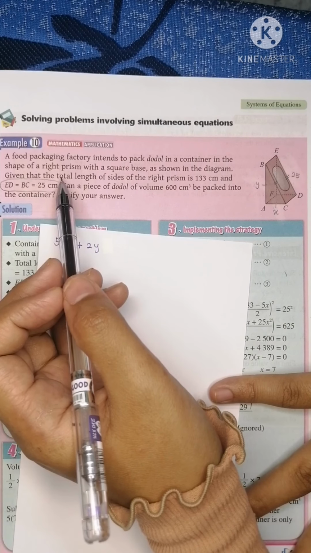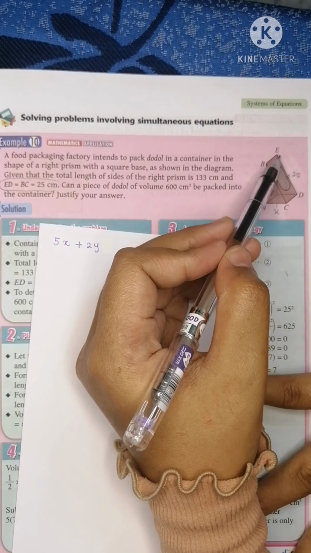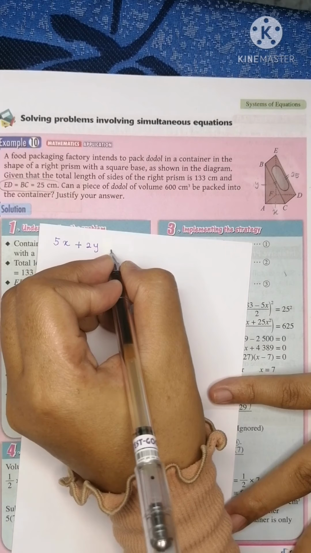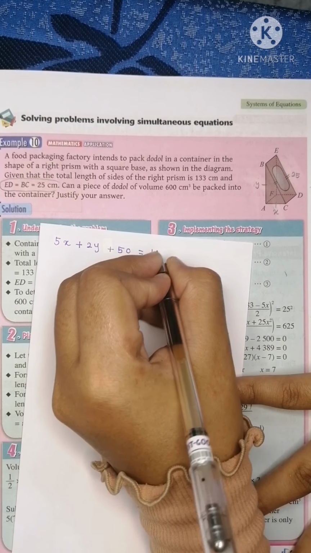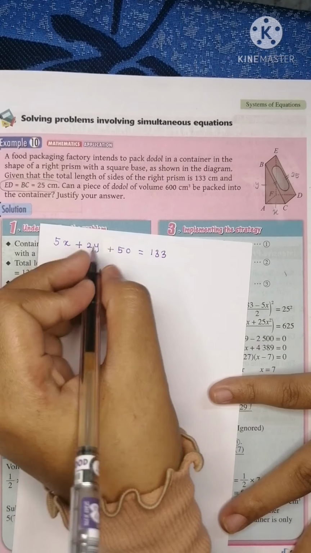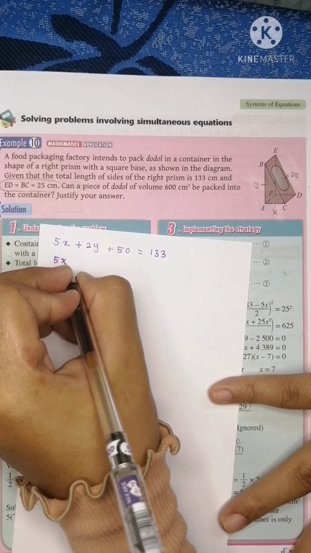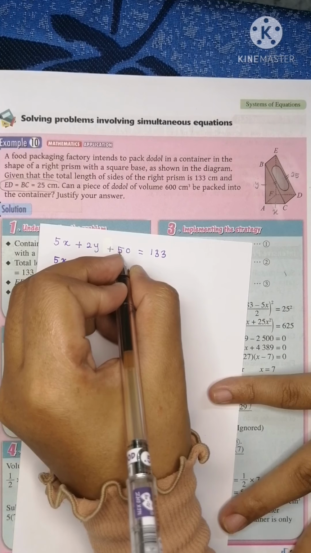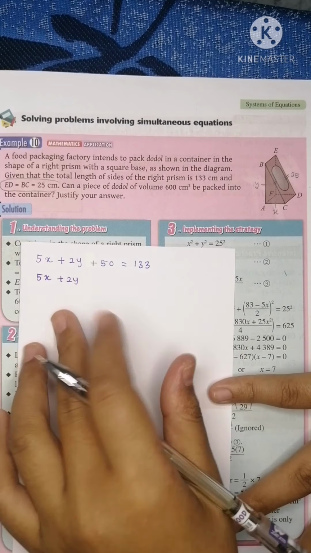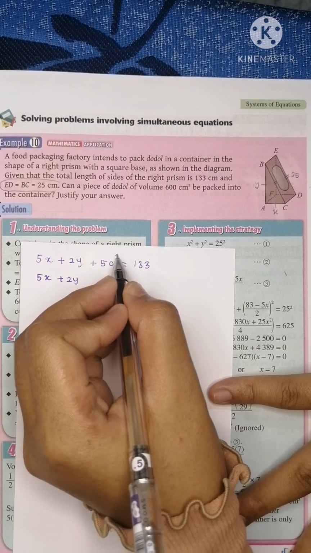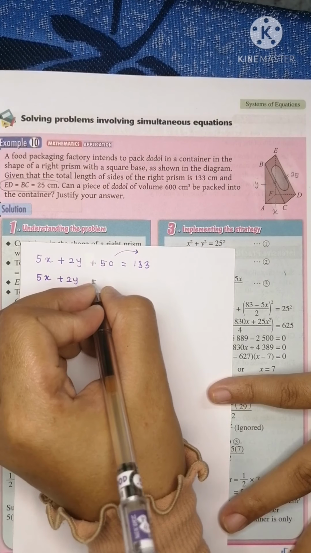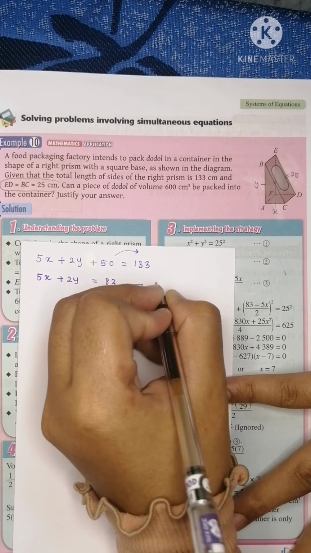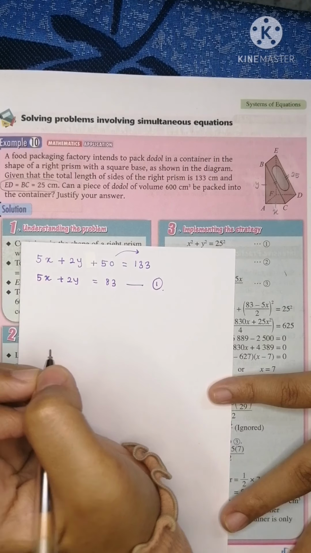The question states the total length of the sides. So 25 plus 25, you get 50, equal to the total length, which is 133. Okay, so we solve it. We simplify 5x plus 2y, and then 50, bring it to the left, it becomes 133 minus 50, and then you will get the answer 83. So 5x plus 2y equals 83, and we can consider this as equation 1.